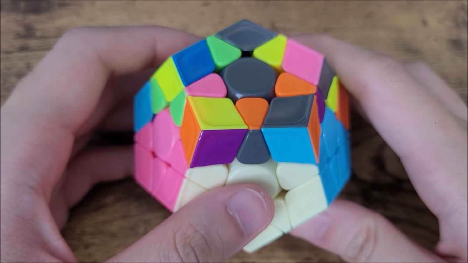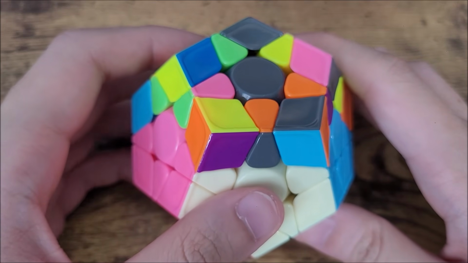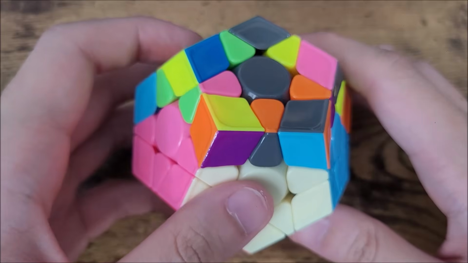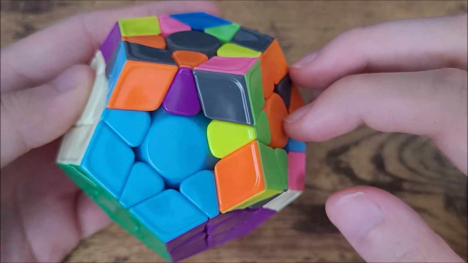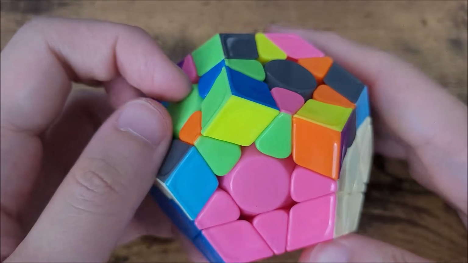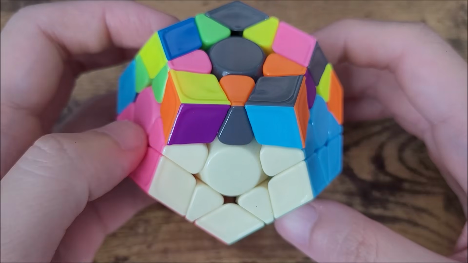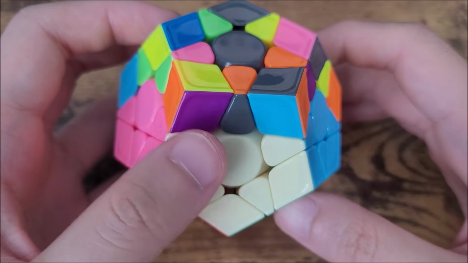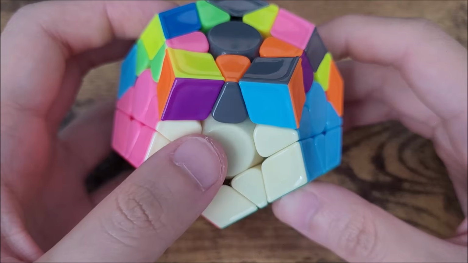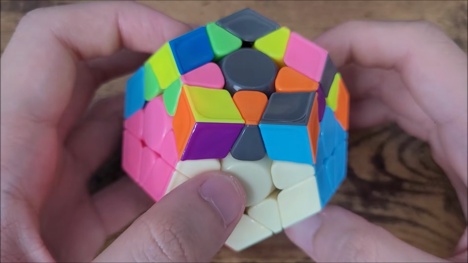One thing I want to mention before starting is that the concepts covered in this video will apply to both Eastland, where you solve counterclockwise around the Megaminx, and Westland, where you solve clockwise. The tips in this video should apply to both solving styles, and there will be a mix of Eastland and Westland in the examples that I will share. With that, let's get into the video.